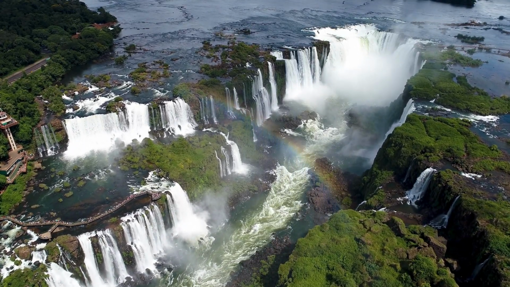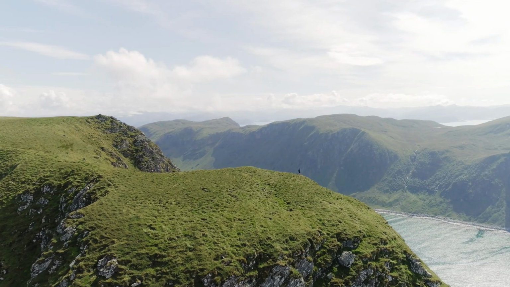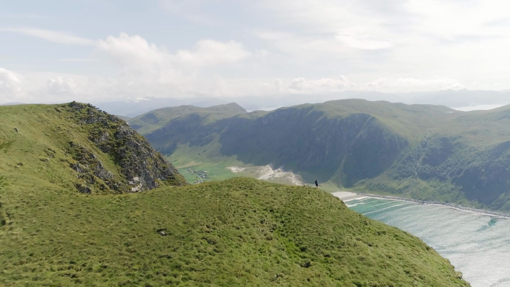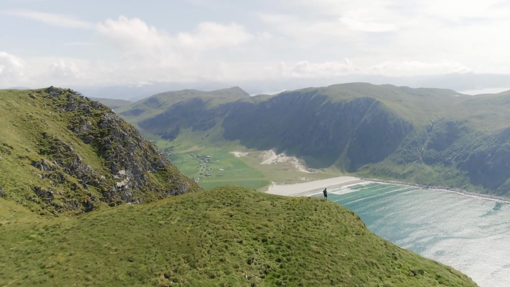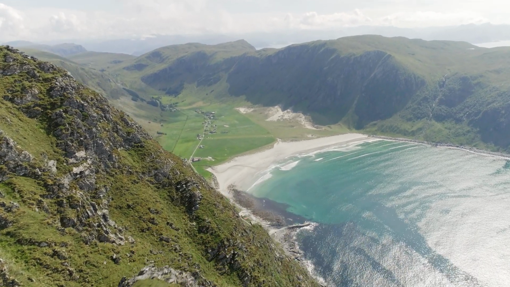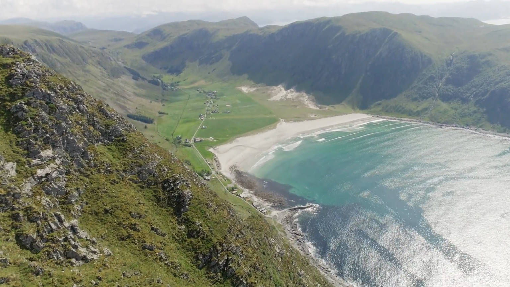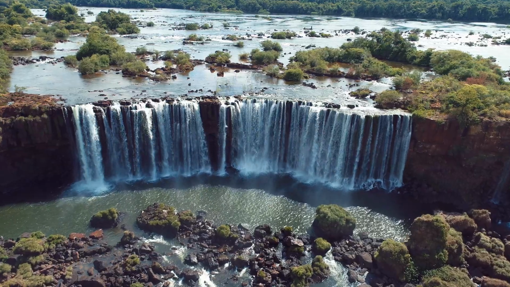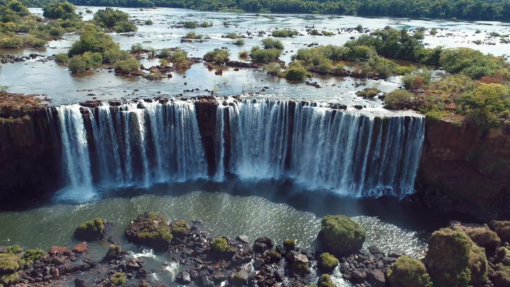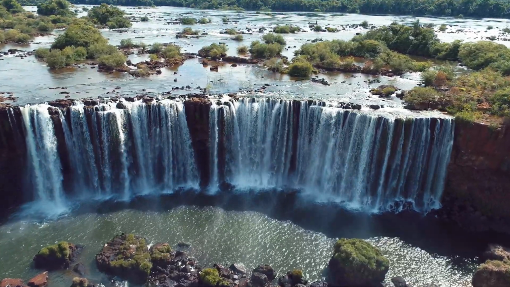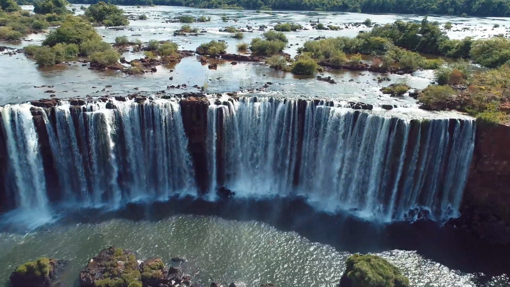Rivers are formed by the flow of water downhill, and they can erode the land around them over time, creating valleys and canyons. The longest river on Earth is the Nile River in Africa, which is over 6,650 kilometers, 4,130 miles, long. Other major rivers include the Amazon River in South America, the Yangtze River in Asia, and the Mississippi River in North America.